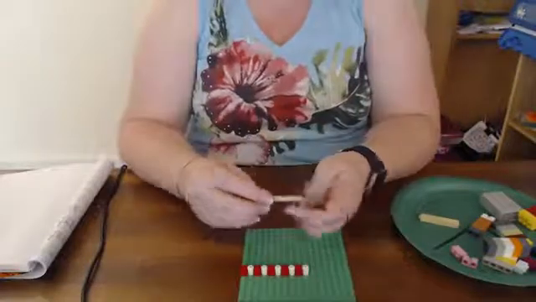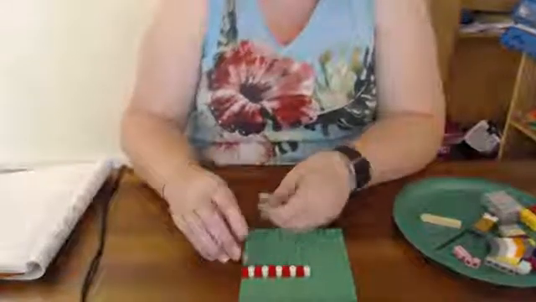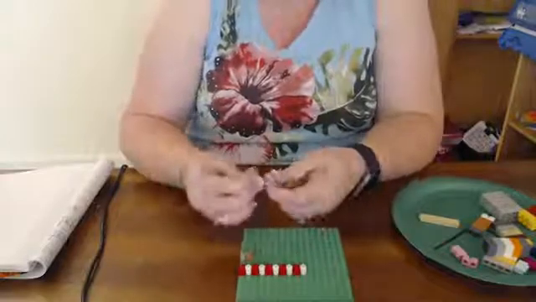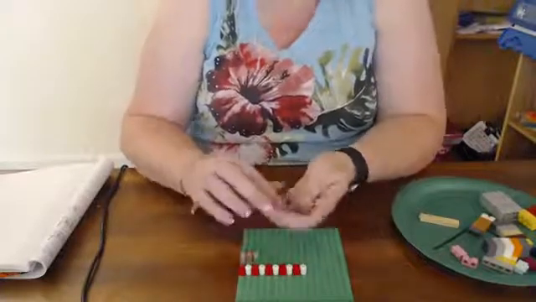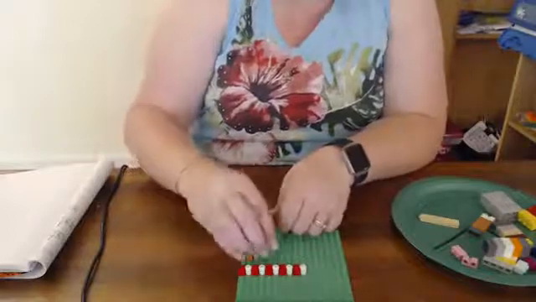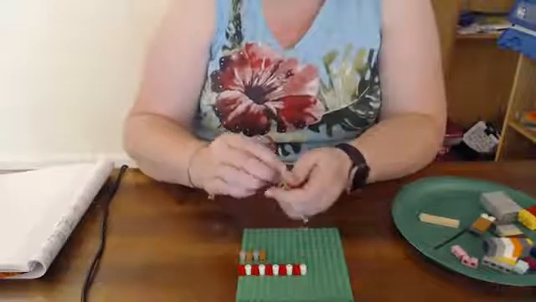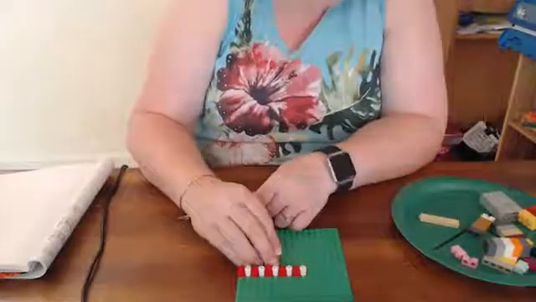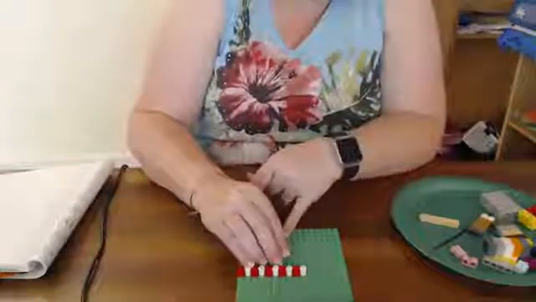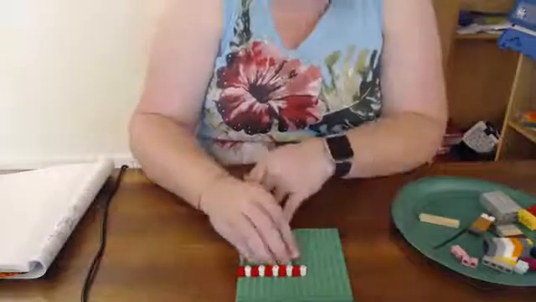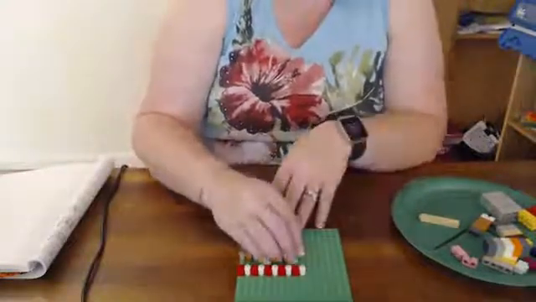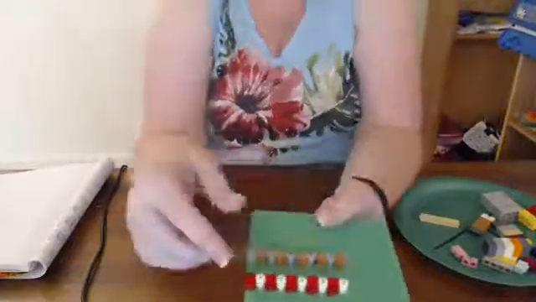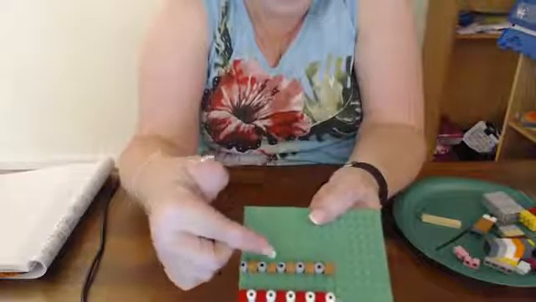So I could do another A-B pattern. This time I would start with the gray. All right. So I have my A, and then my B was my brown. So A, B, A, B, A, B, A, B, A, B. So I have another pattern, just like we built our first one.